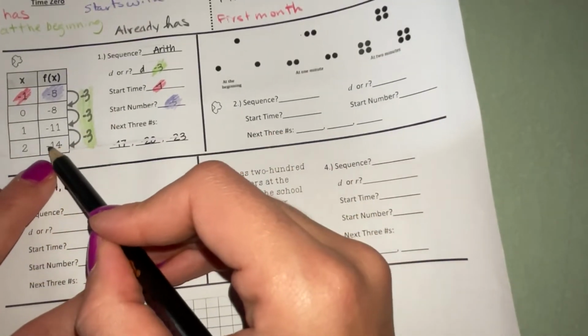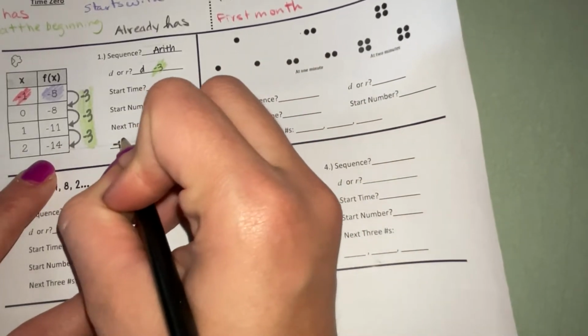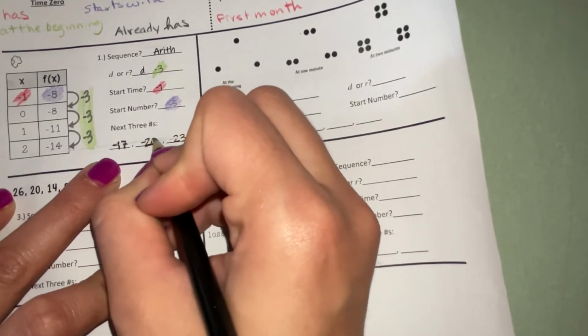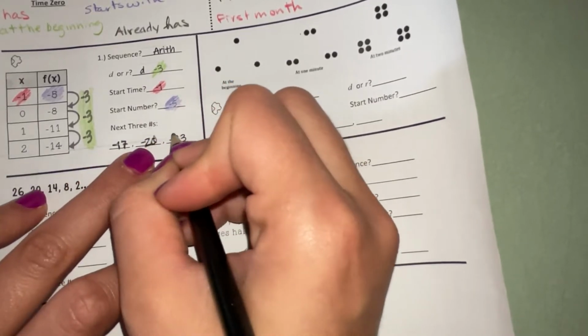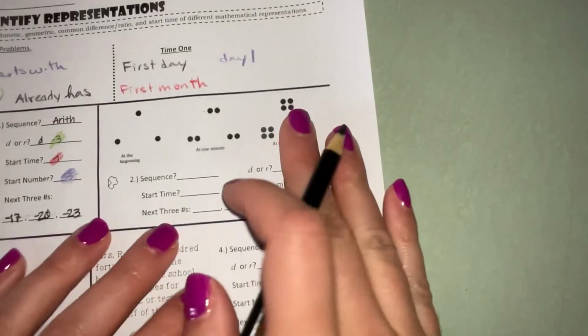So if we're minusing by 3, -14 minus 3 gives us a -17. And then -17 minus 3 is -20. -20 minus 3 is a -23. Okay, let's look at the next one.